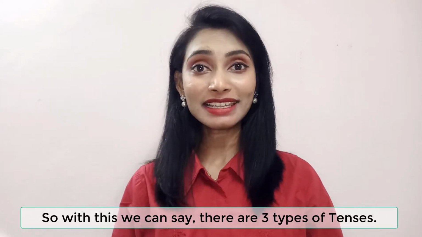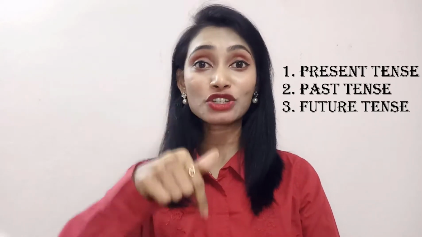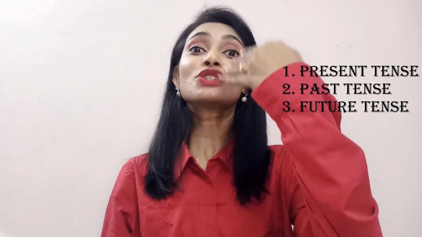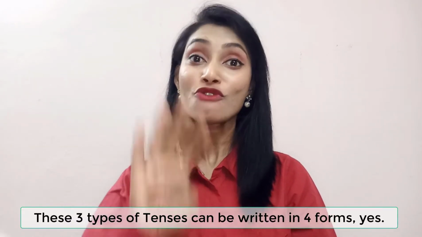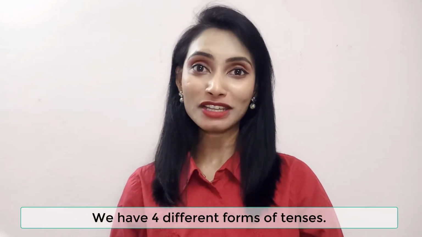So with this we can say there are three types of tenses. 1. Present tense talks about the actions which take place at present. 2. Past tense talks about the actions which were already completed in the past. 3. Future tense talks about the actions which will take place in the future. These three types of tenses can be written in four forms. Yes, we have four different forms of tenses.